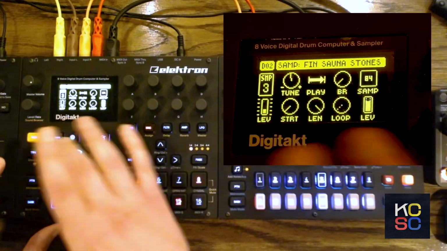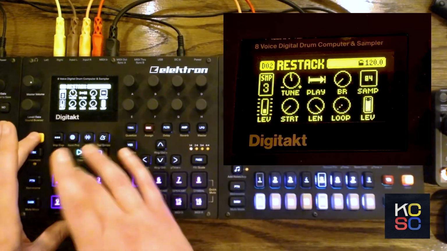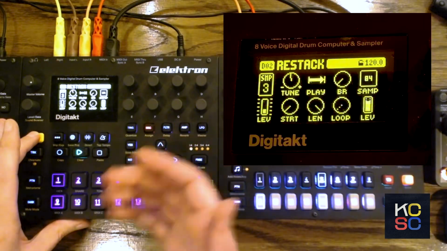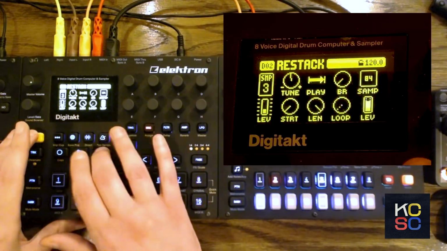Same thing for this. This is just a little bit of texture, and it just adds something to it. So if you just listen to that one by itself, this one by itself.